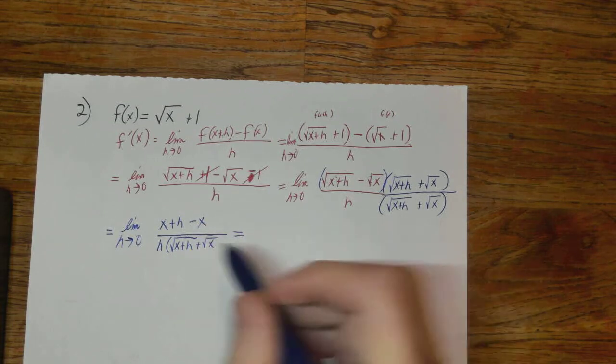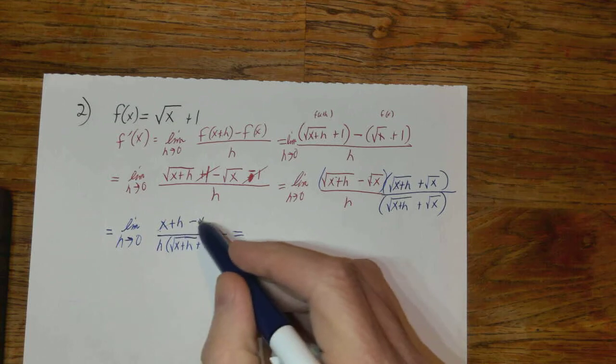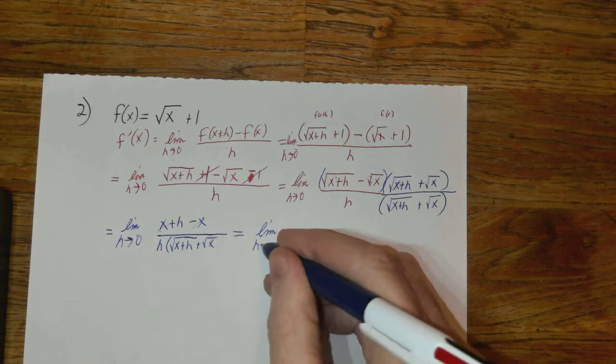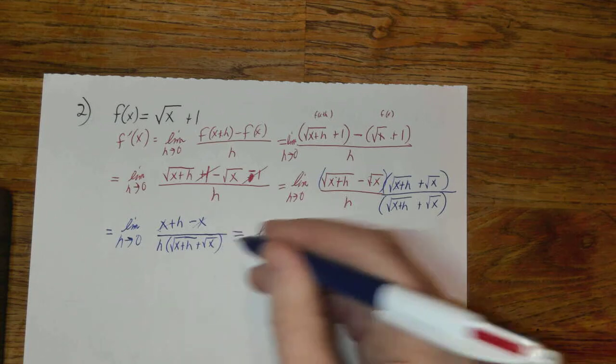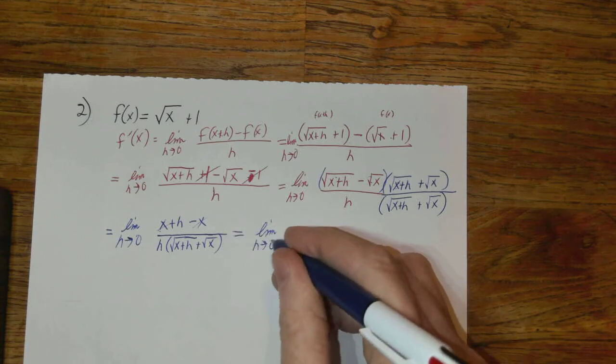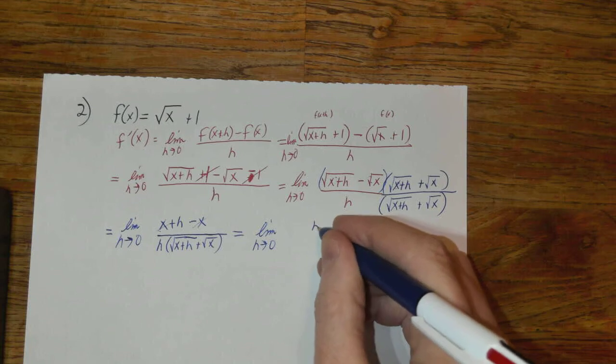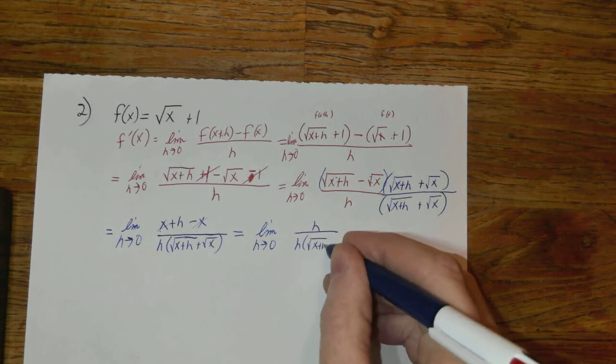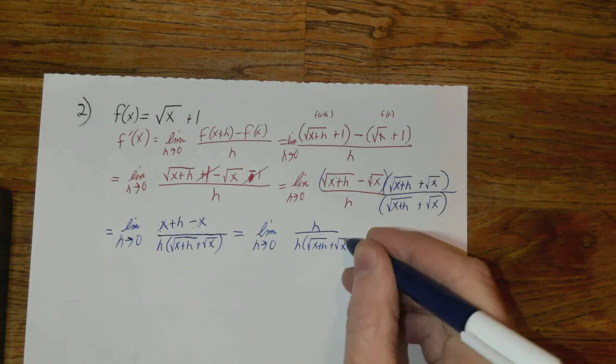And let's take a look what happens here. This x and negative x cancel out. Let me keep my limit here. Limit as h approaches 0 of h over h times the square root of x plus h plus the square root of x.